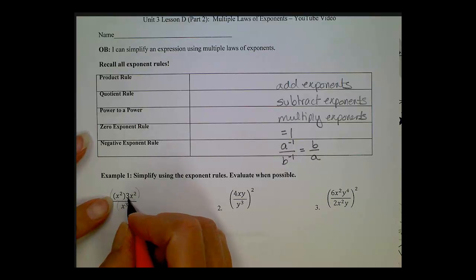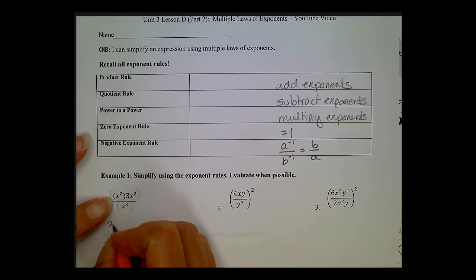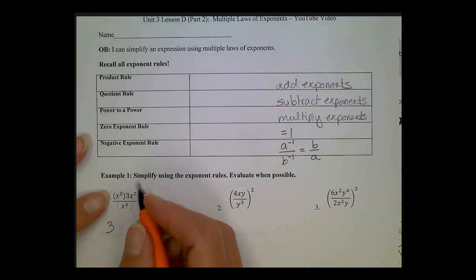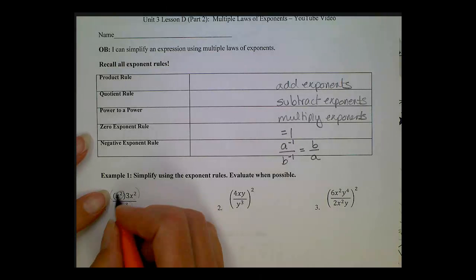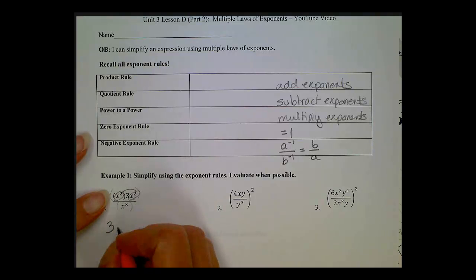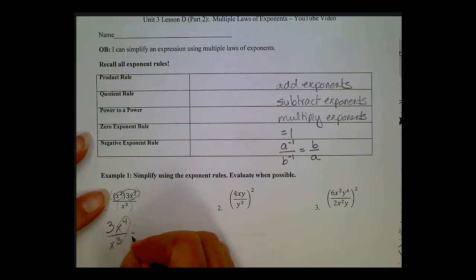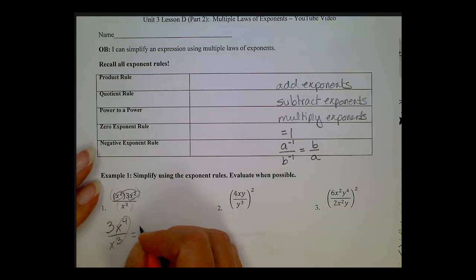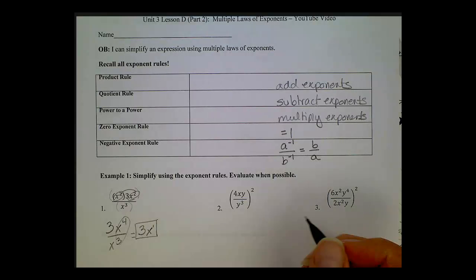We only have 1, 3. Our operation is multiplication, and we have to do x squared times x squared. And we know when we're multiplying, we add the exponents. So in the numerator, we will get 3x to the 4th over x to the 3rd. Now we're dividing, so we will subtract exponents, and 3 will stay 3, and we have 4 minus 3, and we'll get an x to the first power. You don't have to write the 1 there, but it is always implied that it's there.